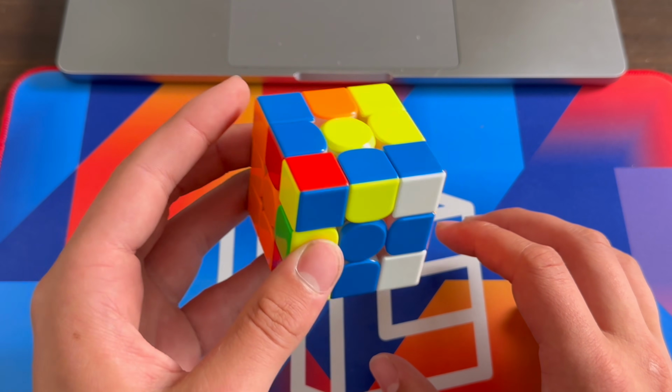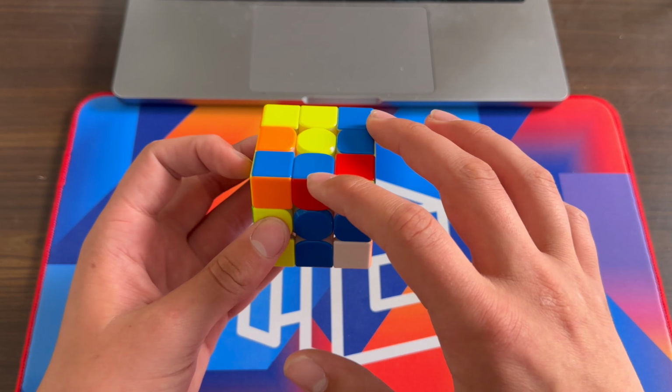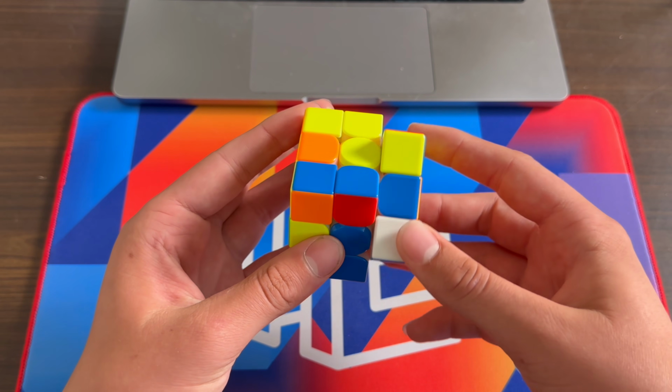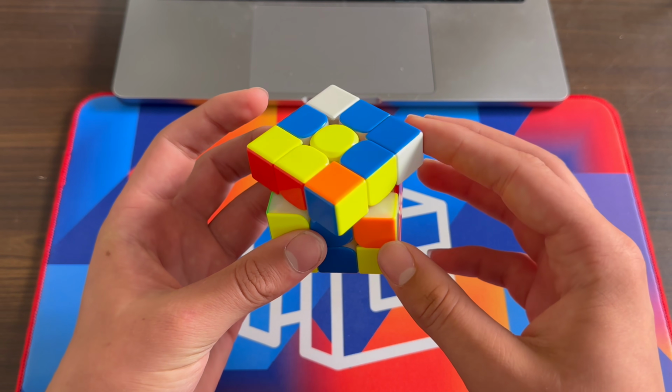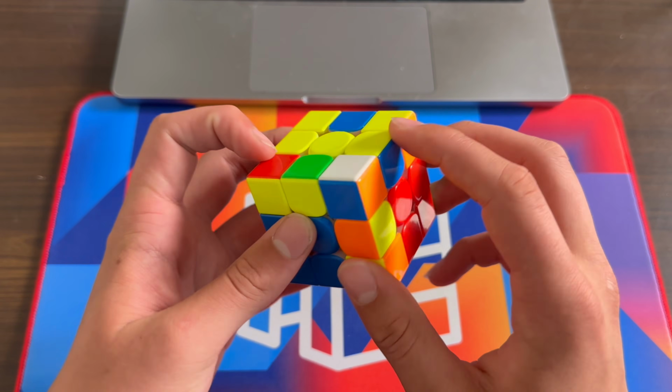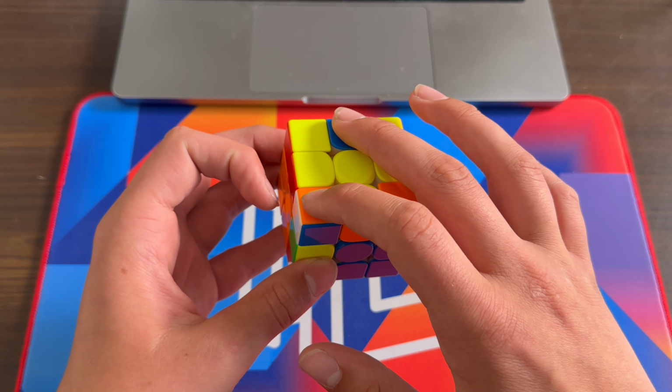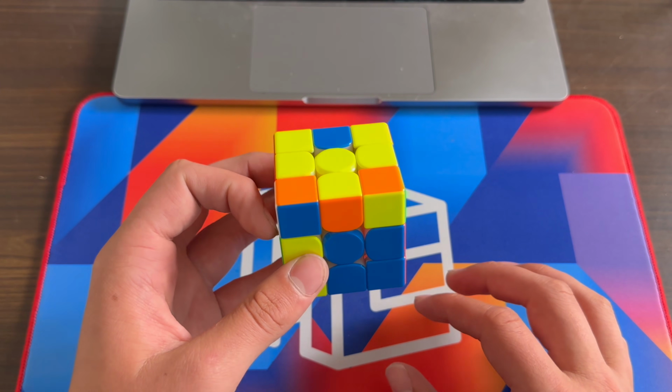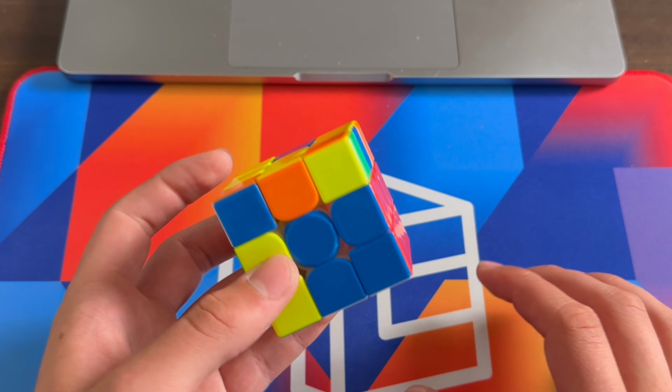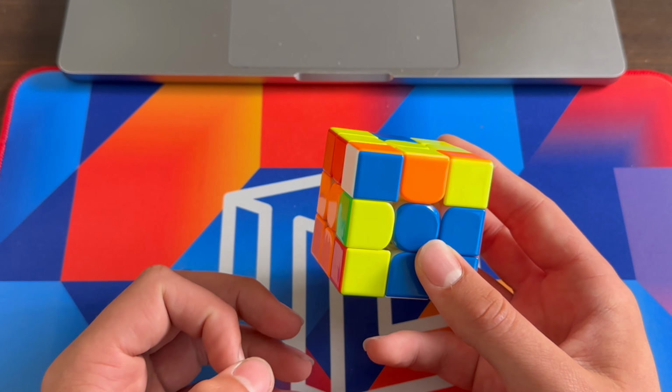And now this is where the pure geniusness of Yiheng Wang comes out. He saw this pair for third pair and this pair for last pair, and he noticed if he pairs this up and before solving it, if he does sledgehammer, it 1 pairs up this last pair and 2 solves his EO, which is very good. And again, this is a rotationless F2L, so this is very solid.